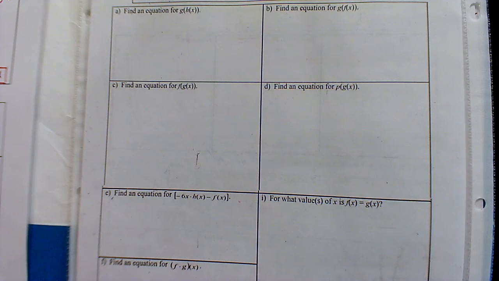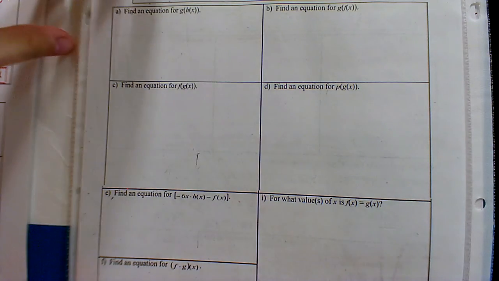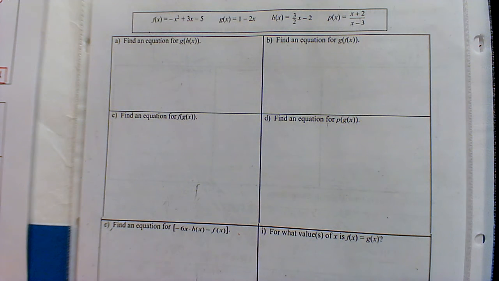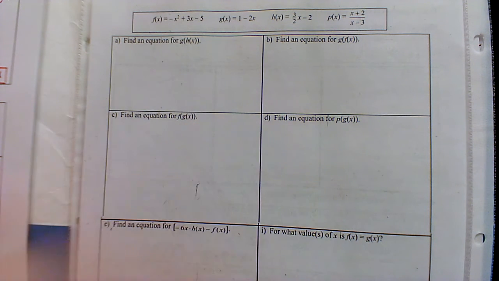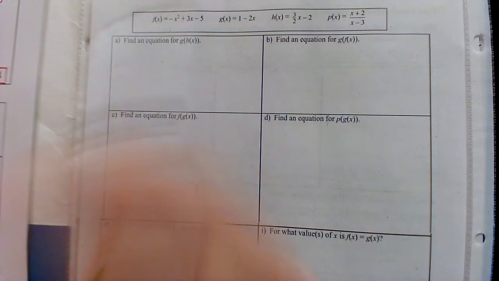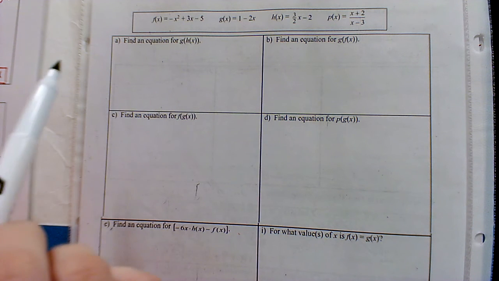We might not necessarily be left with numbers anymore. We're going to be left with expressions. Some variables are still going to be left over. All right, so we have 4 functions at the top. I think those are actually the same ones that we were using from yesterday.